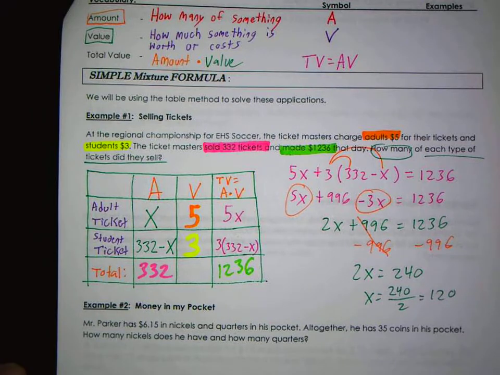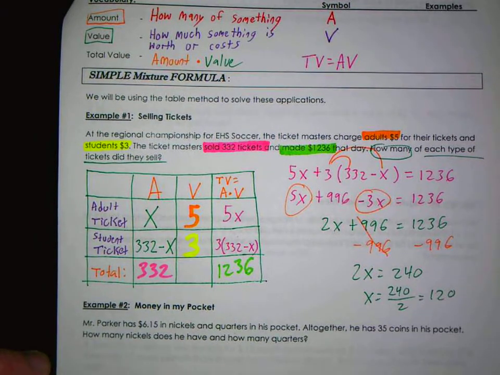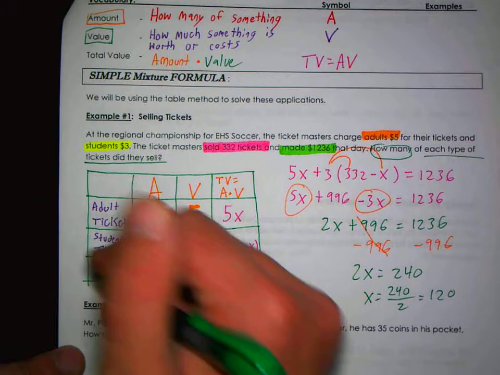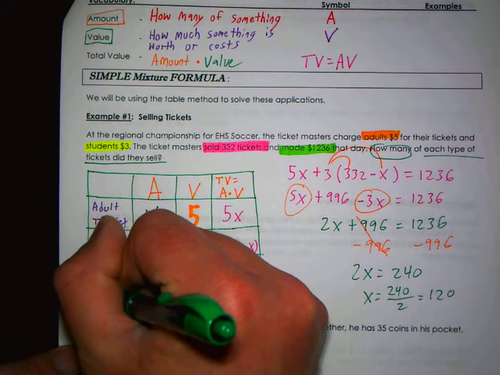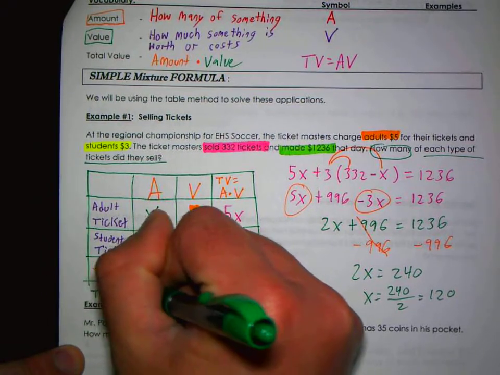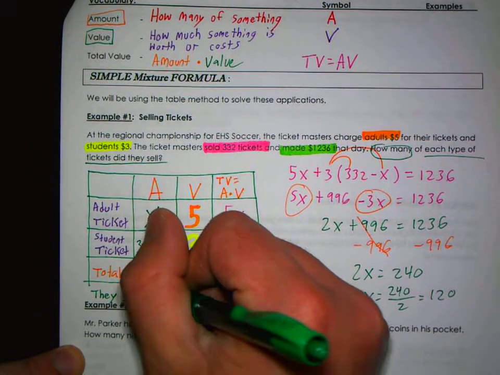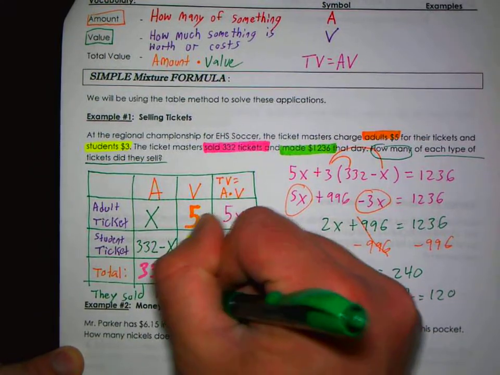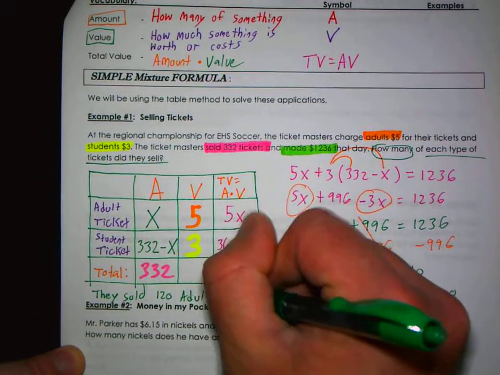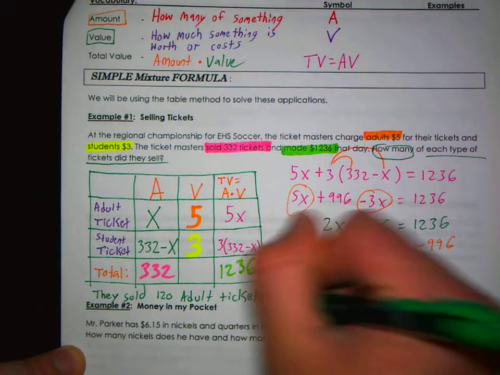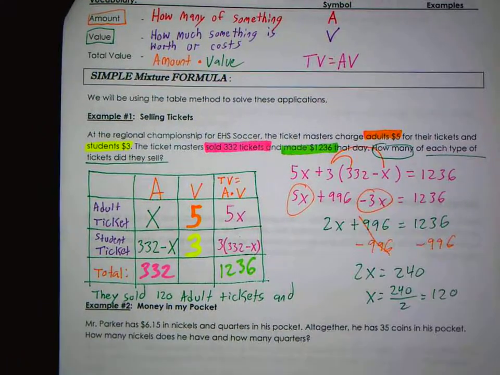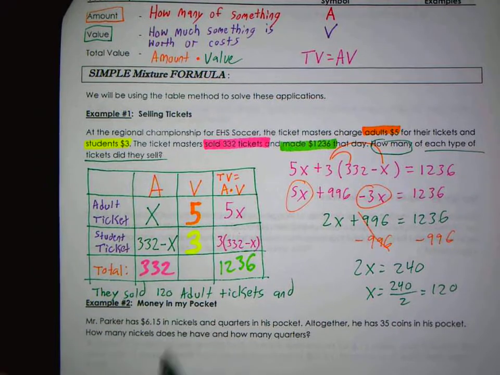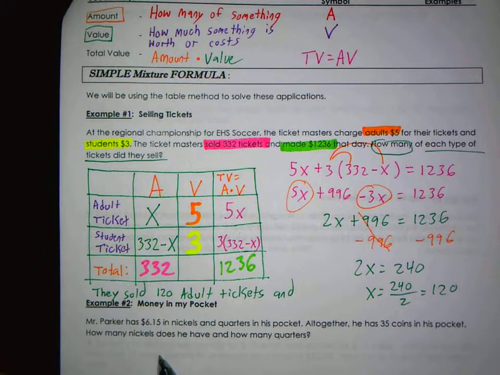So I could say, how many tickets did they sell? They sold 120 adult tickets. And 332 minus 120, but 112?